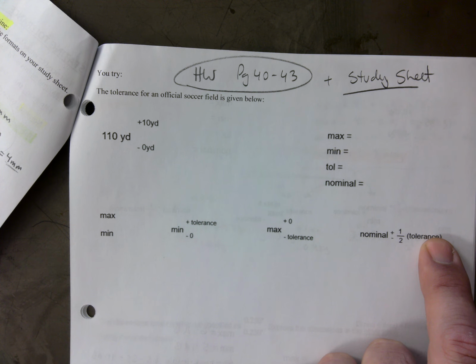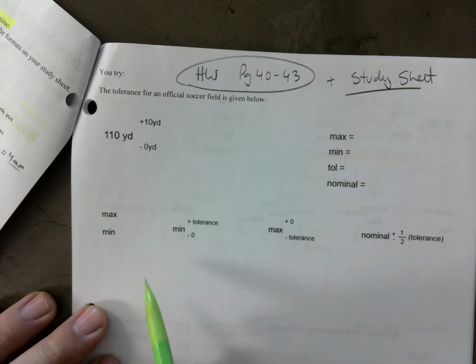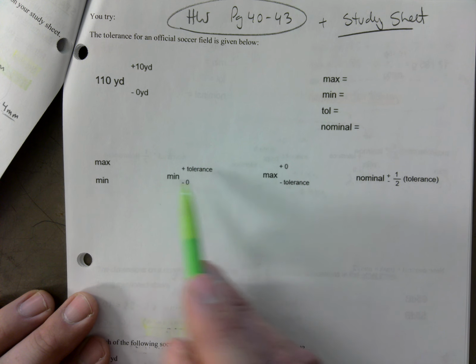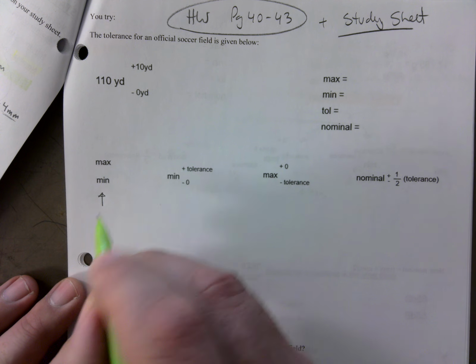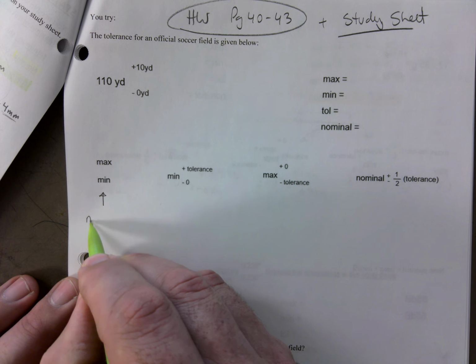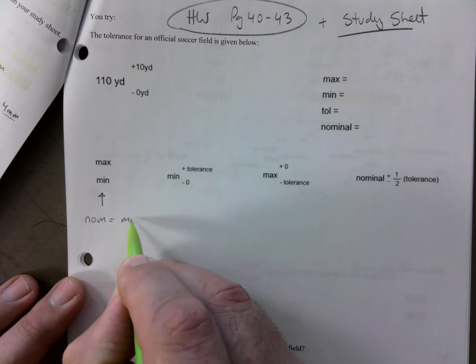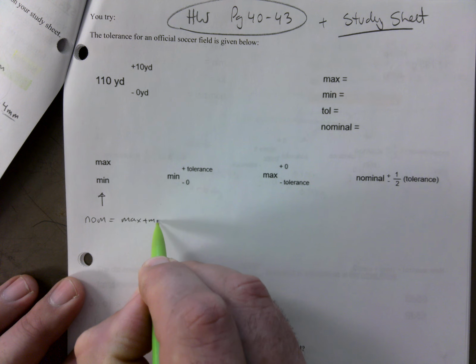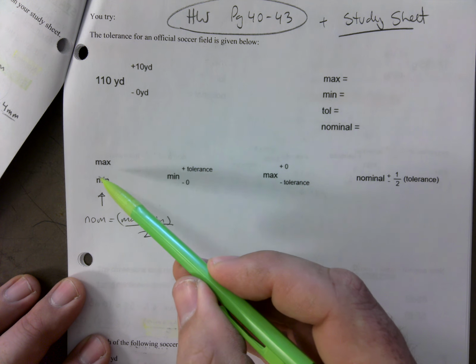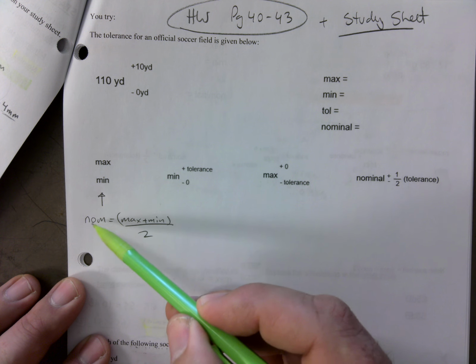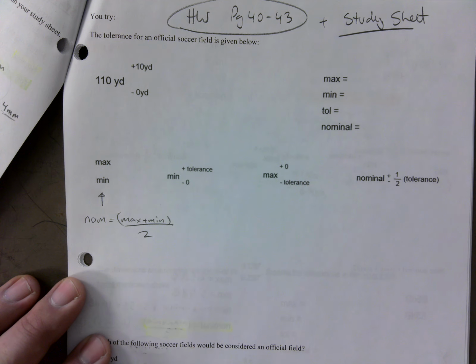What I would have is if you're having these 4 on your study sheet, I would say that for this one, nominal is max plus min divided by 2. Okay, so if you have this format, to get the nominal, you have to just add them and divide it by 2.